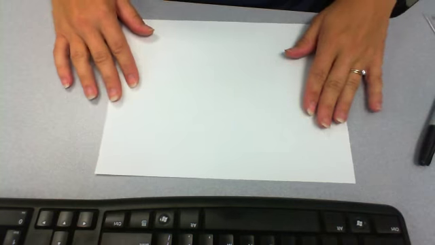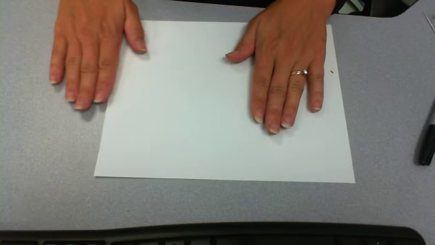Okay, so I'm going to position my camera. Give me just a minute. And at first this is going to probably look upside down to you, but I'm going to try to adjust it so that you can see everything that I'm doing. But first, I want you to start with a regular standard sheet of paper.